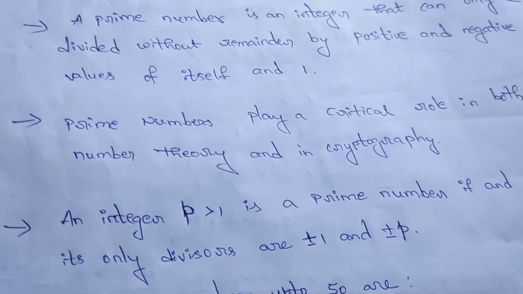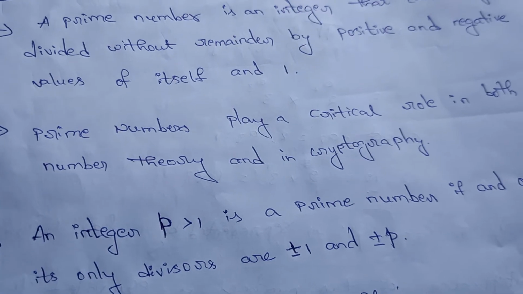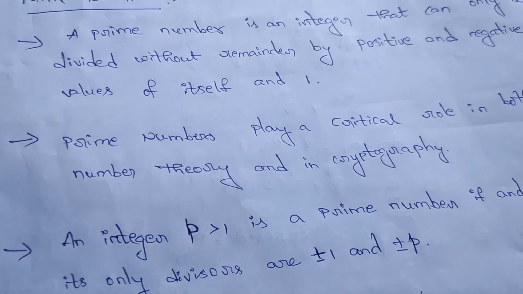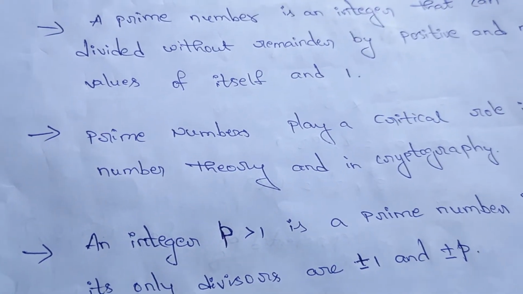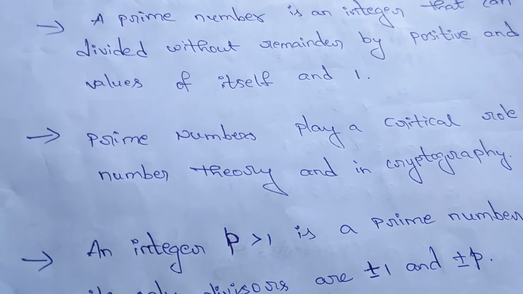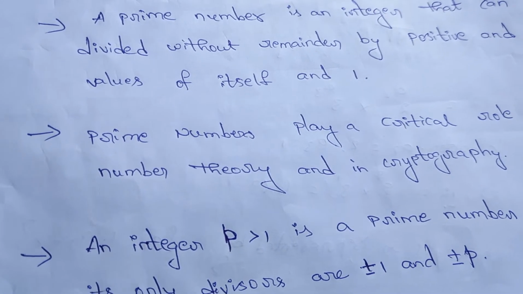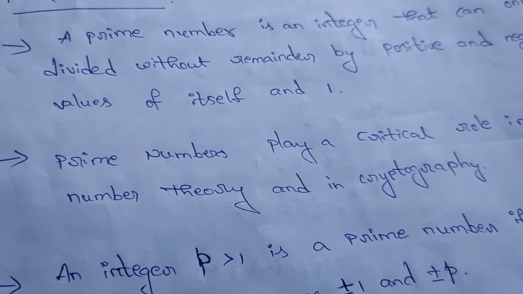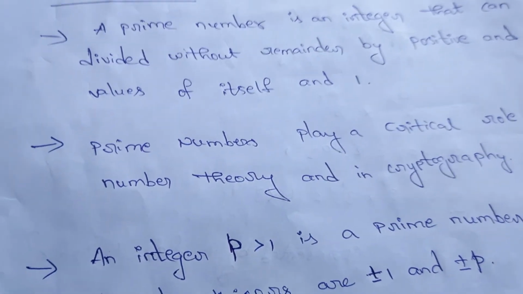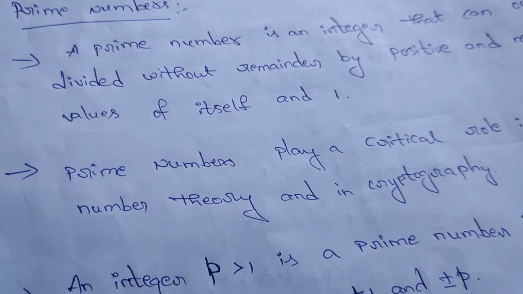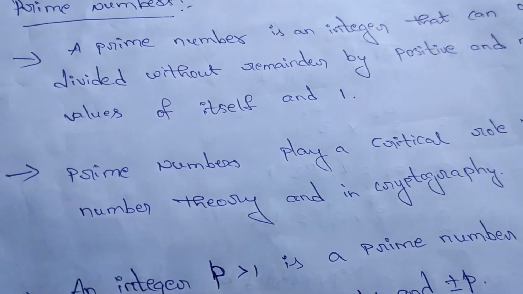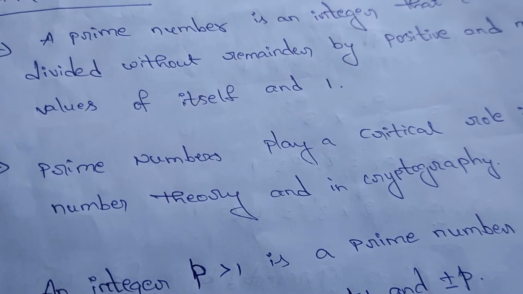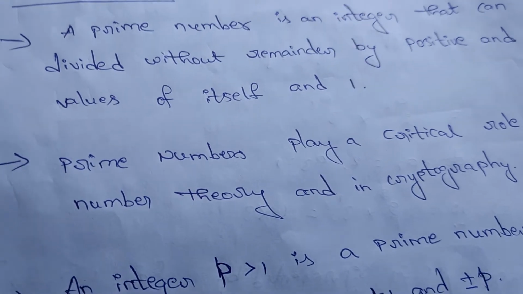Hope you understand. Next, prime numbers play a critical role in both number theory and cryptography. So you know what a prime number is: an integer that does not have any remainder when divided by itself and 1. A number that can be divided only by itself and 1 is a prime number. We are discussing these prime numbers in the subject of cryptography. In cryptography and number theory, prime numbers play a major role.